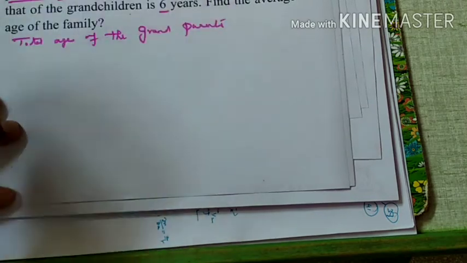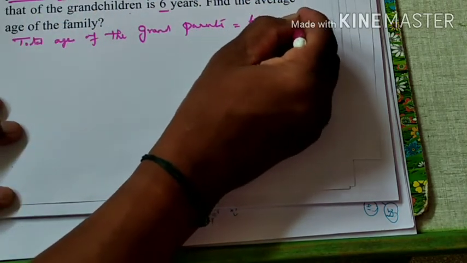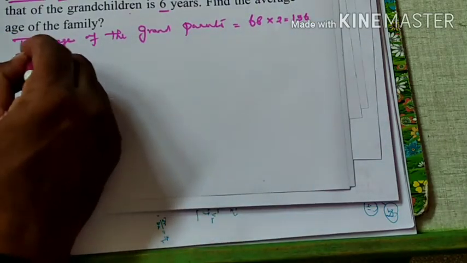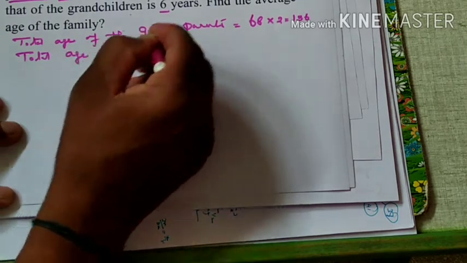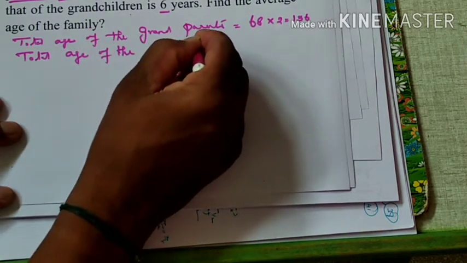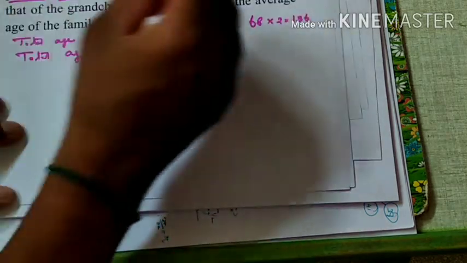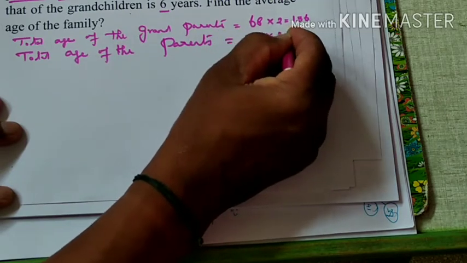Here they have given two grandparents, so 68 into 2 becomes 136. Second, the total age of the parents. Here parents are also 2, and the average is 35. Therefore 35 into 2 becomes 70.